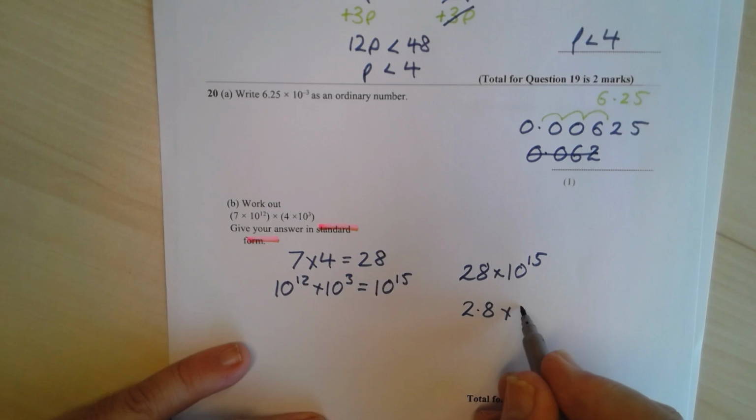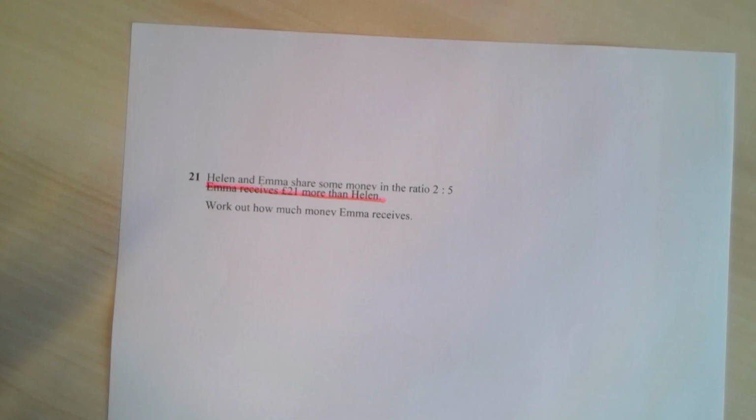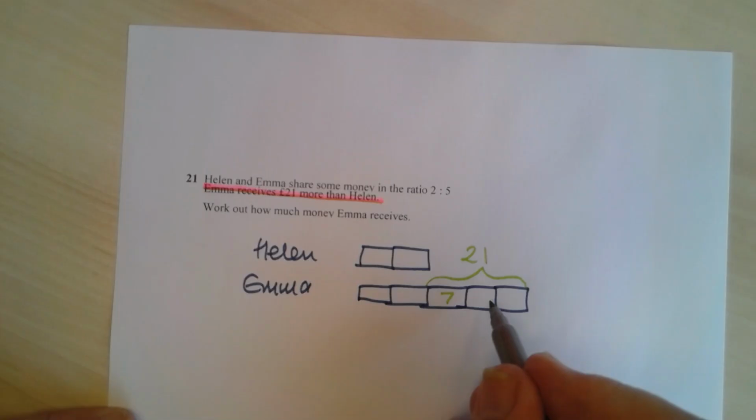Question. It's a ratio question. But what's really interesting with this question is we have a difference here in the fact that Emma receives £21 more than Helen. Now, if you look at Helen, she gets 2 shares. And Emma gets more, and the difference in these shares is worth 7.